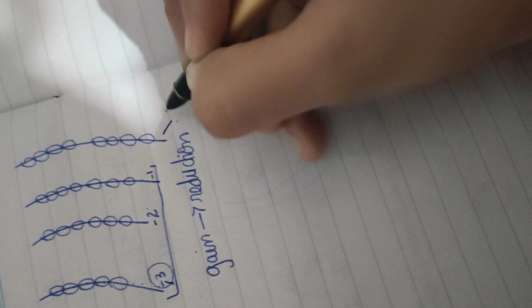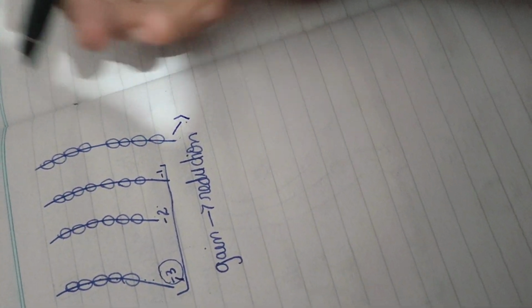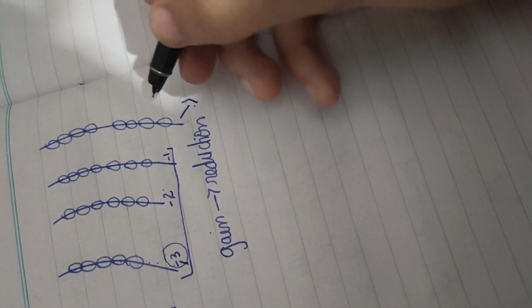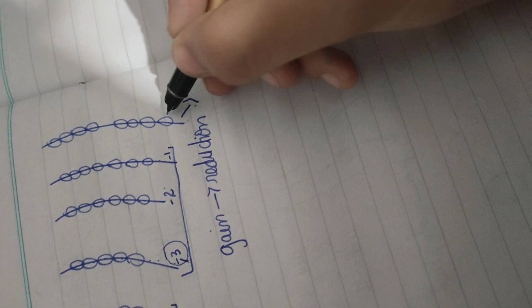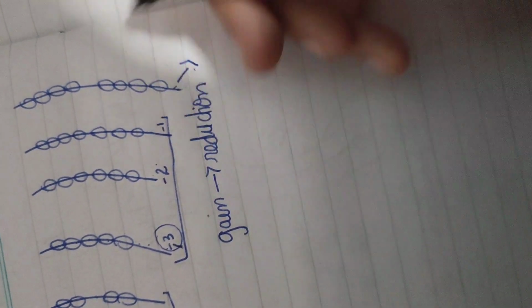Now talking about this last one, here the last shell has 8 electrons and it is stable, right? So it does not need any electron. Neither can it gain nor can it lose, because this is stable.